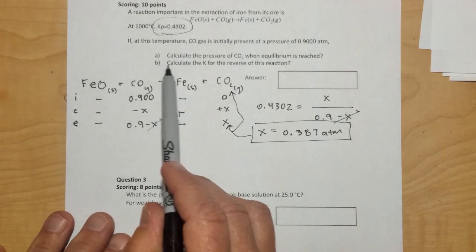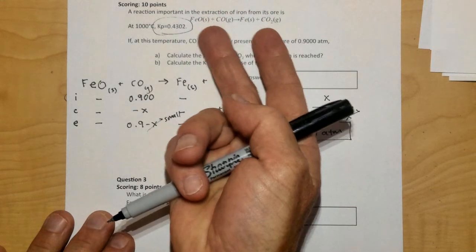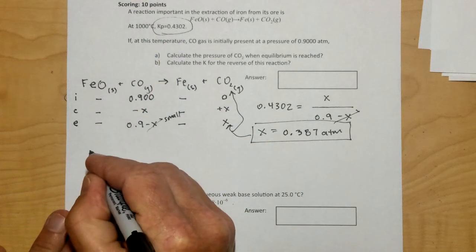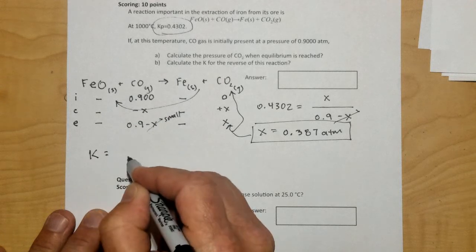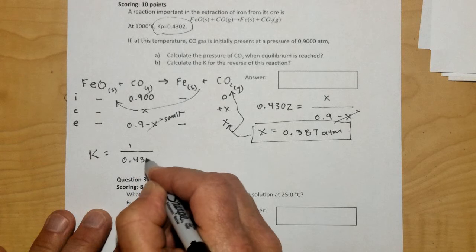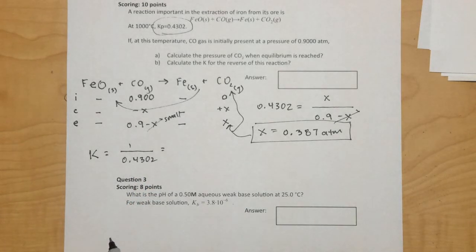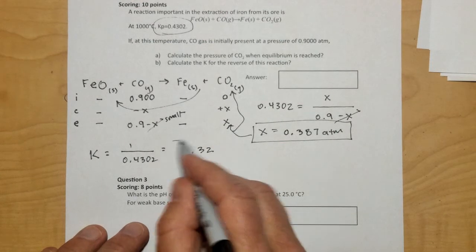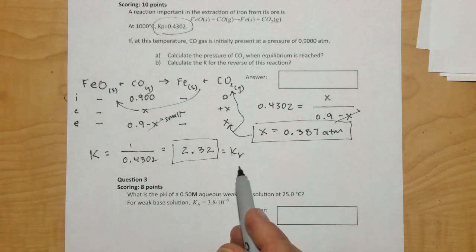Now, the second question says calculate K for the reverse of the reaction. And remember, when you reverse a reaction, you do the inverse of the K. And so the K of the reverse of this reaction would be equal to 1 over 0.4302. And so if I take the inverse of that forward reaction, I'll end up with 2.32. No units go on there, but that would be the K for the reverse of the reaction.